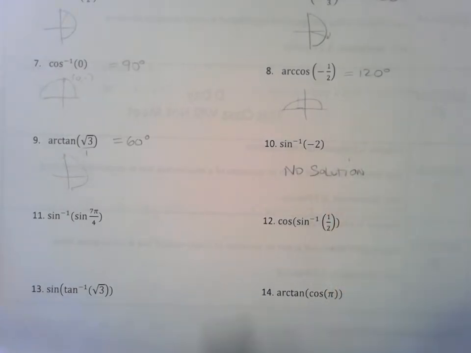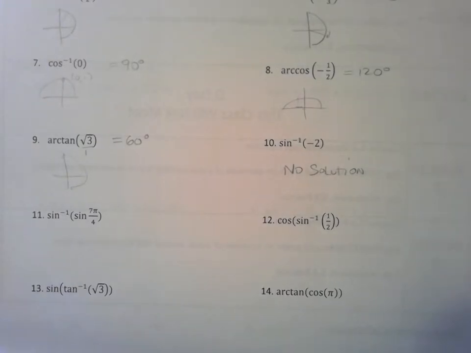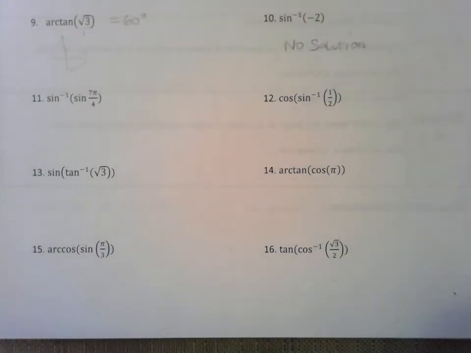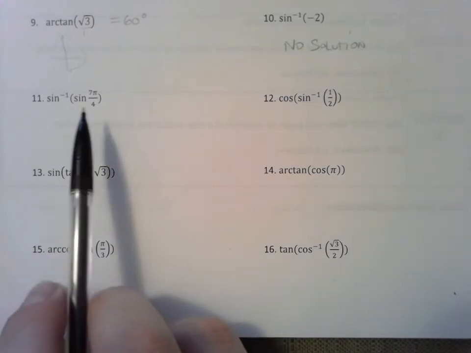These are the traditional top 10 questions. At the bottom we have 6 questions where we do compositions of functions. Remember how you evaluate a composition of functions? Think back to chapter 3. We always evaluate from the inside out.